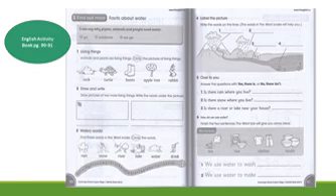Find the words in the word snake. Circle the words. The first one is already answered, the rain. Look for the other words such as snow, river, lake, water, and drink.